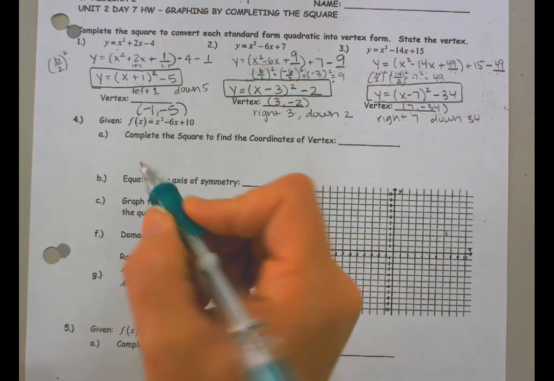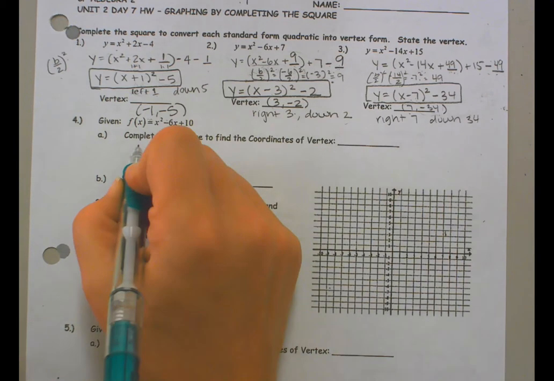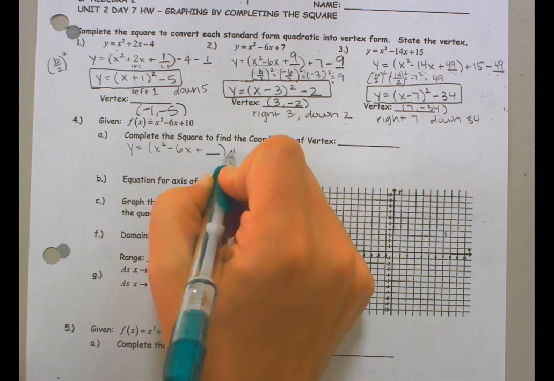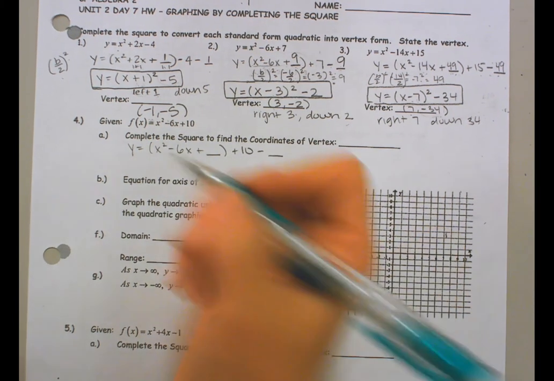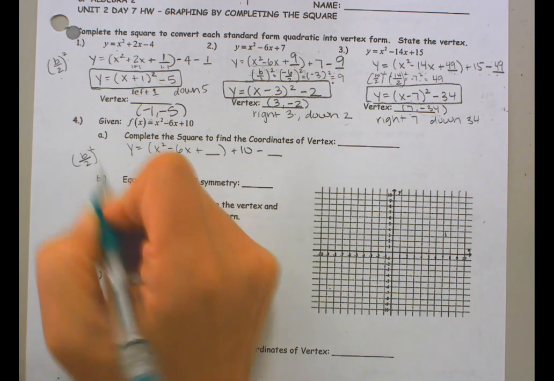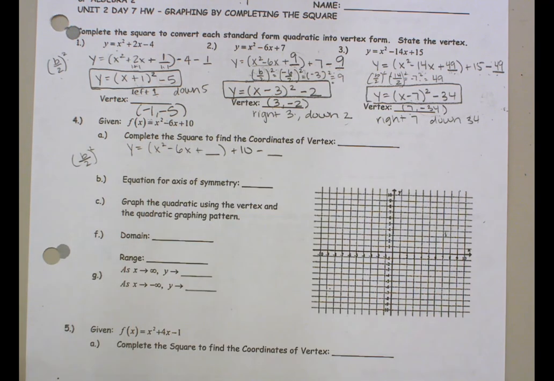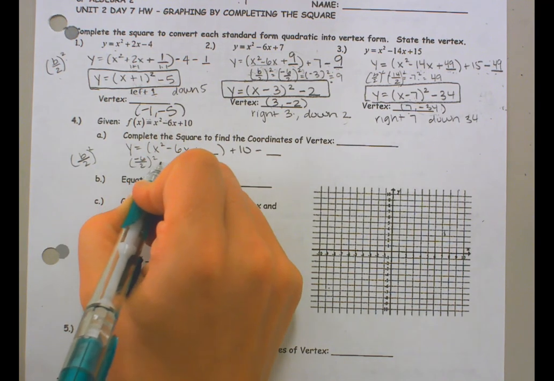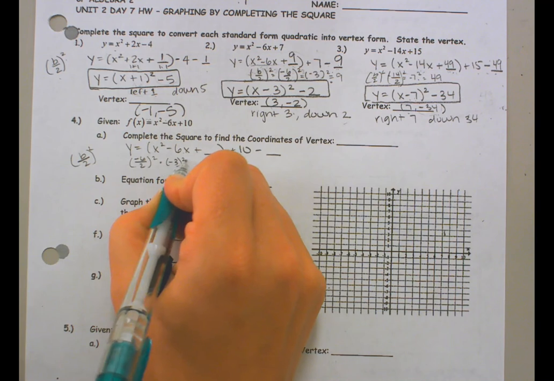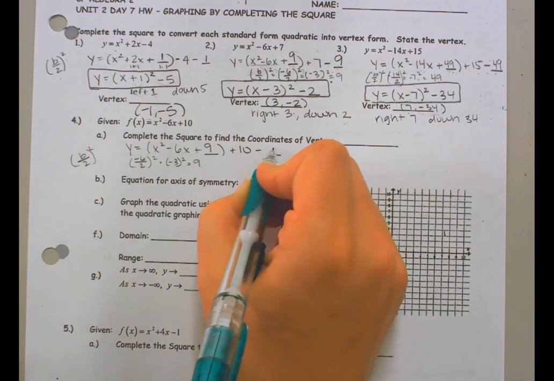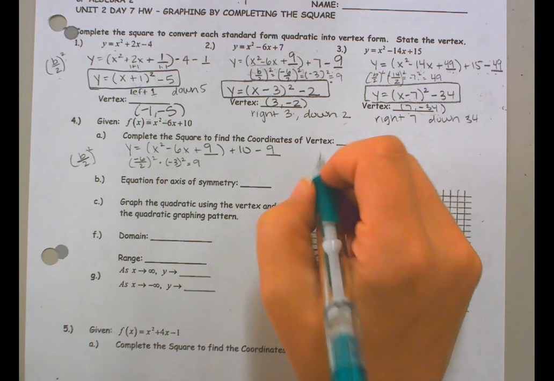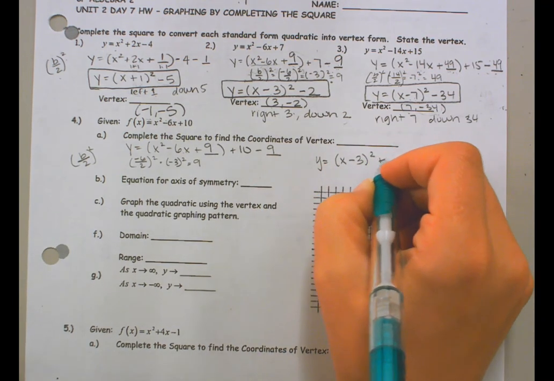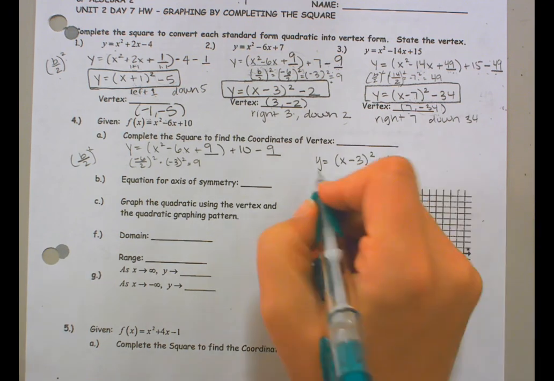So we're going to complete the square so that we can find our vertex. So I have y equals x squared minus 6x plus blank plus 10 minus blank. So then again, I can do my (b divided by 2) squared, or what two numbers that are exactly the same add to give me -6. I would need -3 plus -3. So then -3 times -3 would give me +9 here. So then that's going to factor to (x - 3) squared plus 1 would be my vertex form.